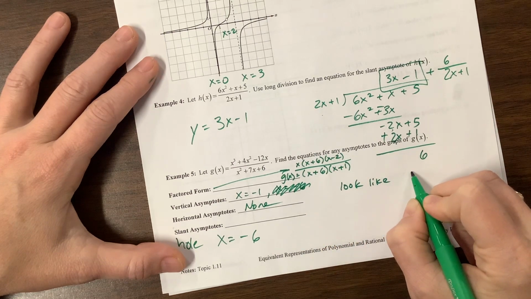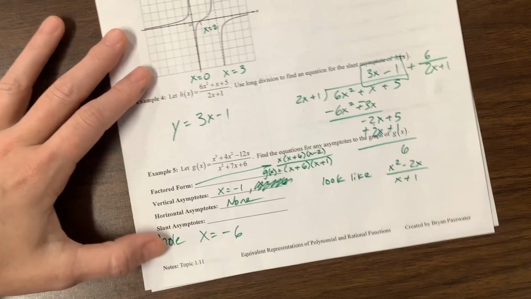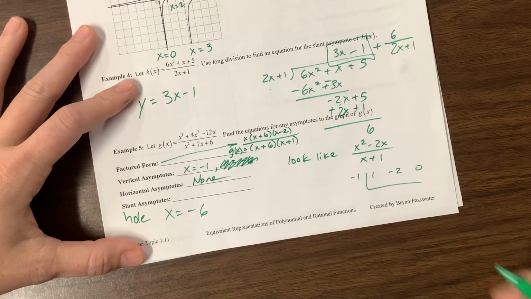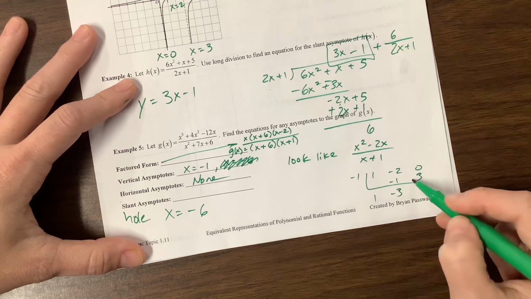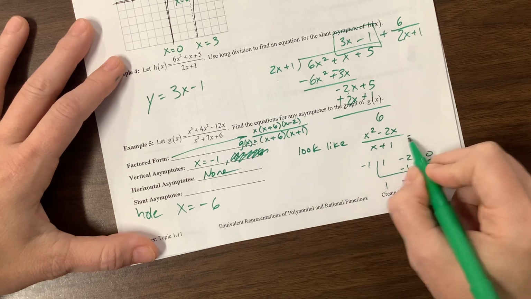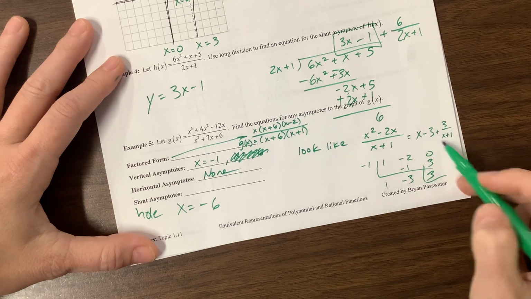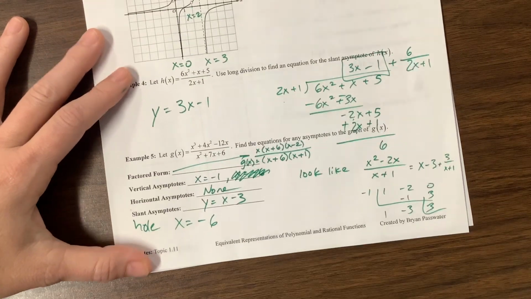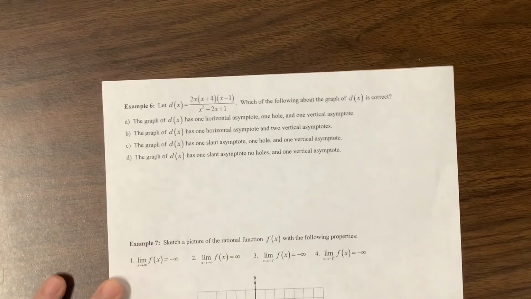It's going to look like x squared minus 2x over x plus 1. So with this one, I might actually do a synthetic division and say 1, negative 2, 0, and put a negative 1 out here. 1 times negative 1 is negative 1. This is negative 3 times negative 1 is a positive 3. My remainder is 3. So this is equal to x minus 3 plus 3 over x plus 1. But this will go to 0, and so we're left with the equation of y equals x minus 3. That's our slant asymptote. Okay, well, we're almost there. I'll just finish this up in this video.